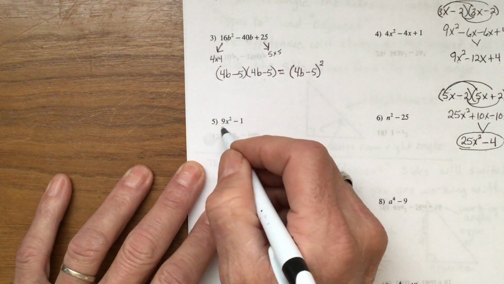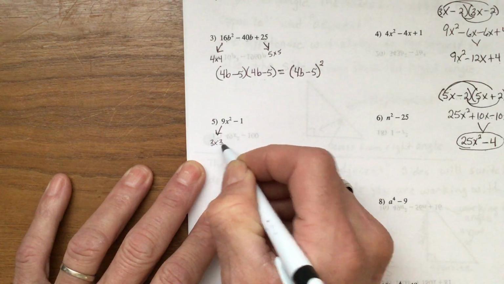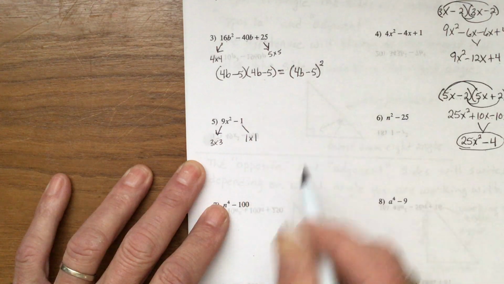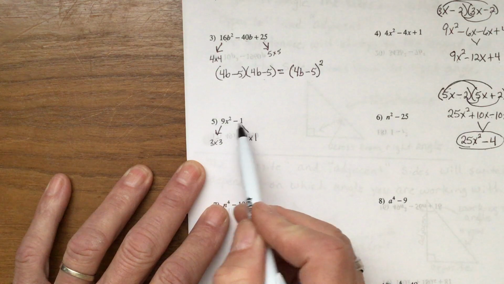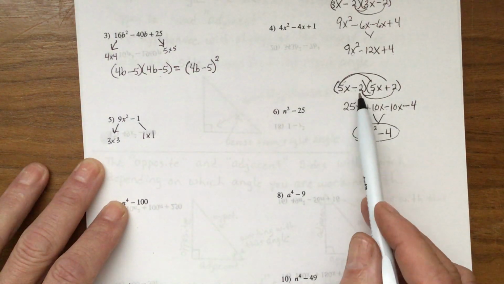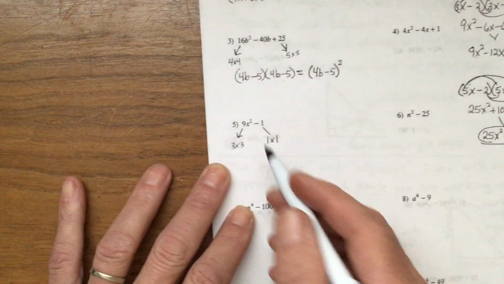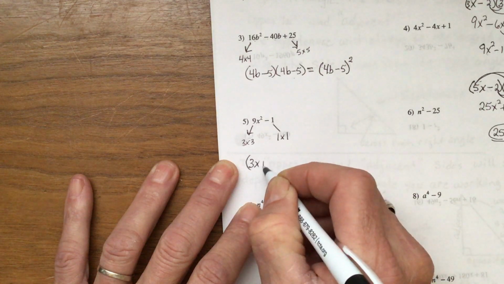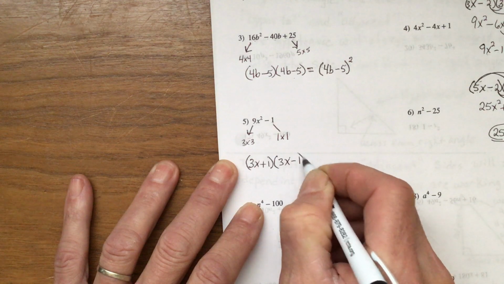Number 5. Okay, 9 comes from 3 times 3. 1 comes from 1 times 1. There's only 2 terms here. They're both perfect squares. So it's going to end up being like this right here. One's a minus, one's a plus. So 3x plus 1 times 3x minus 1.